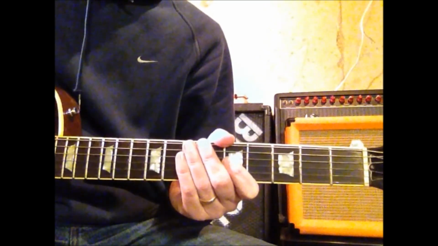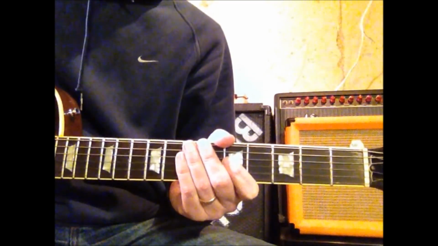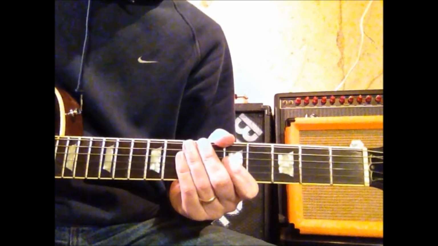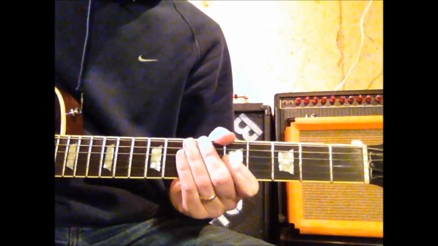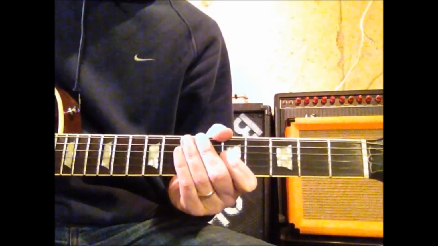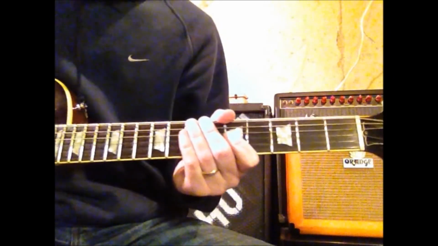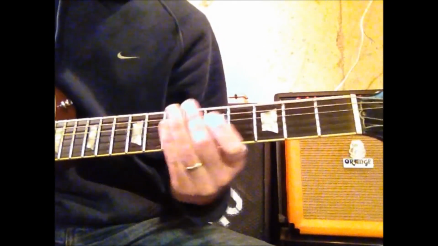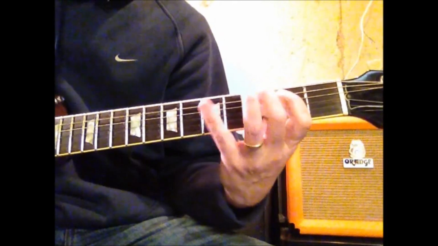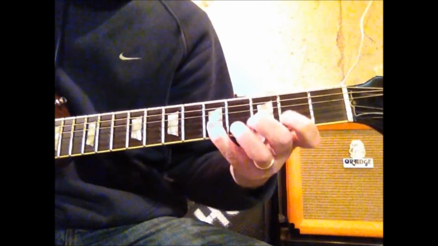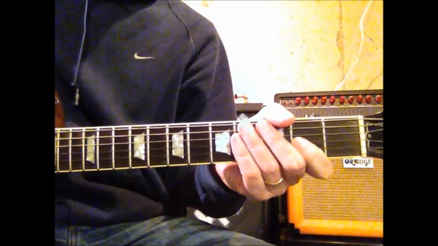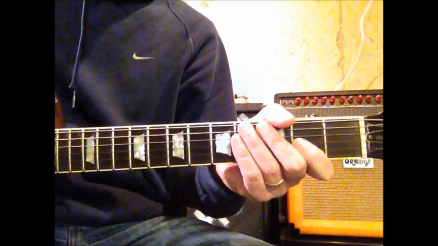That will give us the ability to play all 7 of those modes in any key, anywhere on the neck, and that really starts to open up your lead playing. So the first pattern is just the beginning.